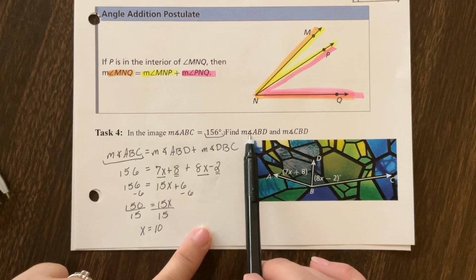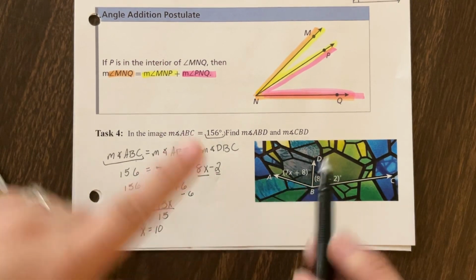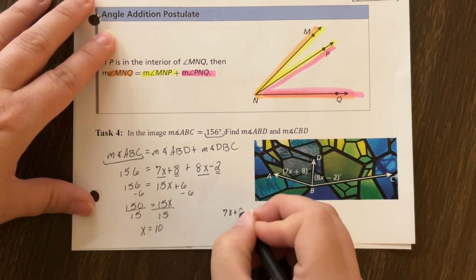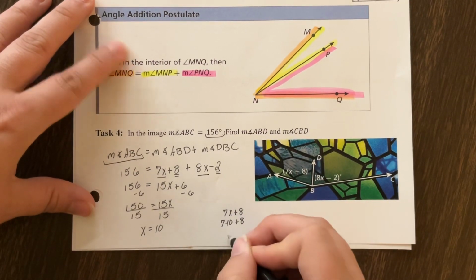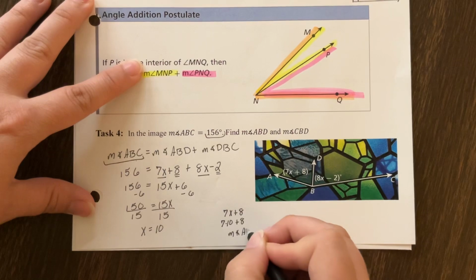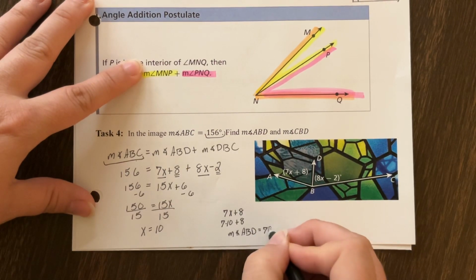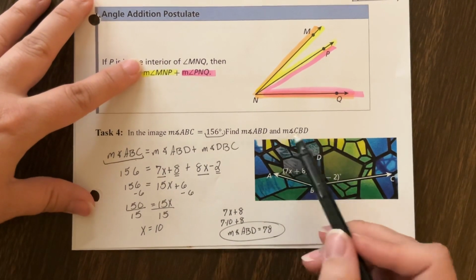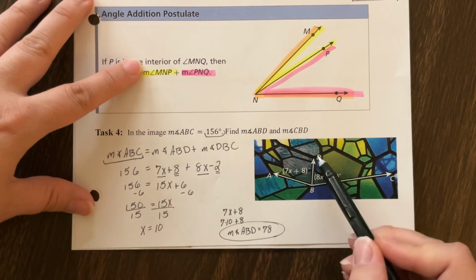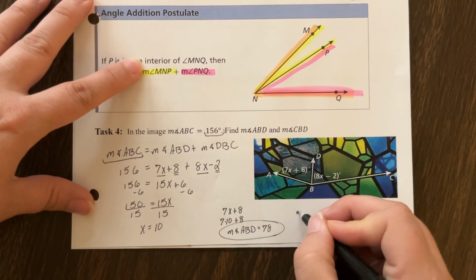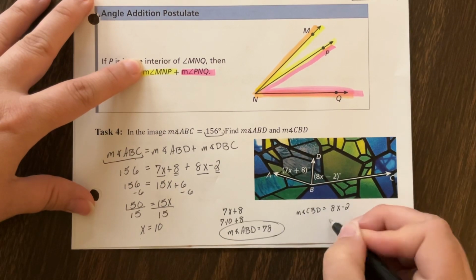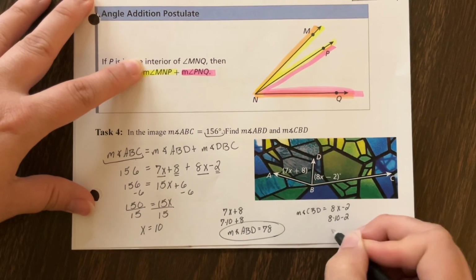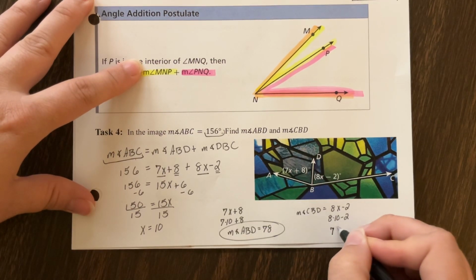It says to find the measure of angle ABD. Well, that's 7x plus 8. So I take 7 times 10 plus 8, 78. So the measure of angle ABD is 78. And the measure of angle CBD is 8x minus 2. So 8 times 10 minus 2. 80 minus 2 is 78.